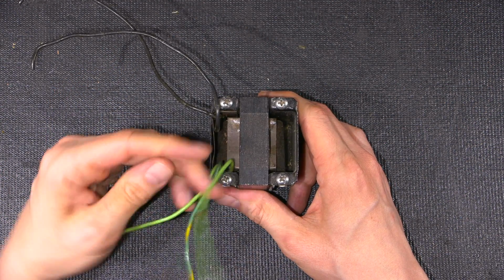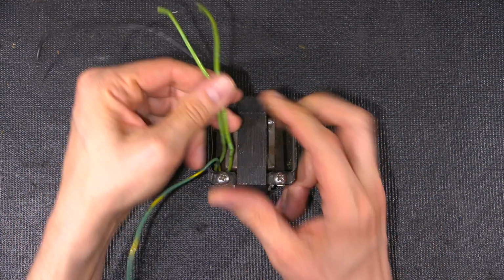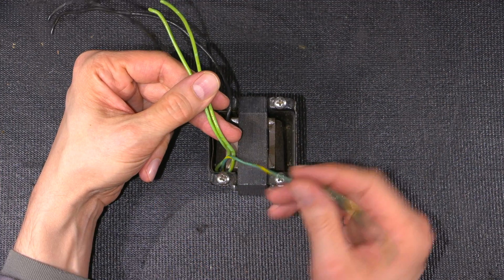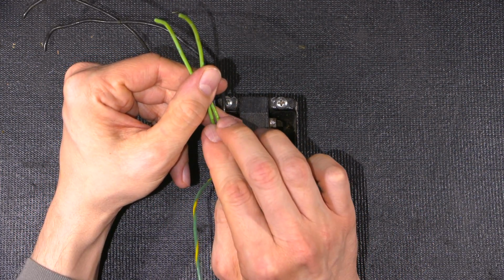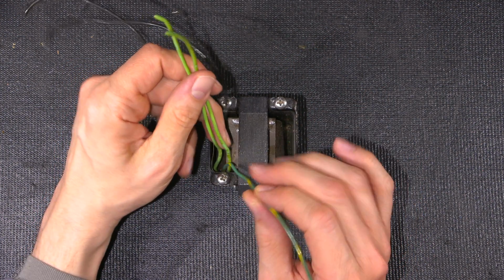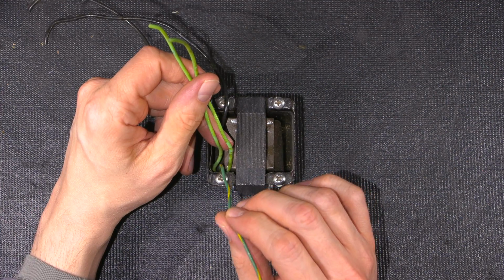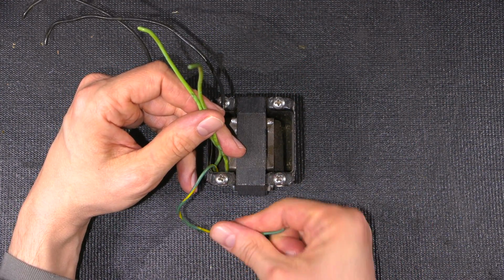And whenever you see green leads, they're usually filament leads. So whenever you see two solid colored leads like this, and one of the same kind of colored lead with a stripe on it, the solid colored leads are the ends of the winding. And whenever you see a stripe, that's usually the center tap for the winding. So this would be for, say, a balanced filament system. This would run off to, say, the chassis.